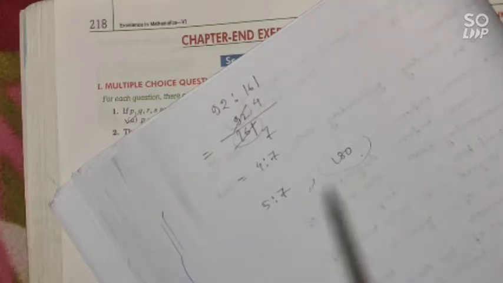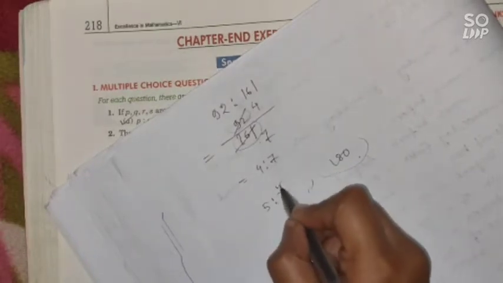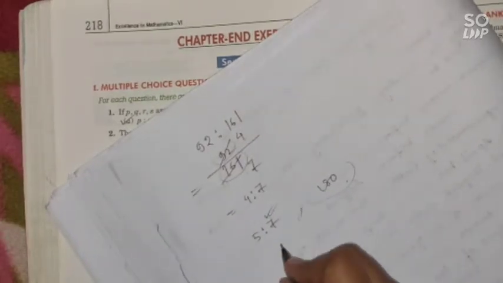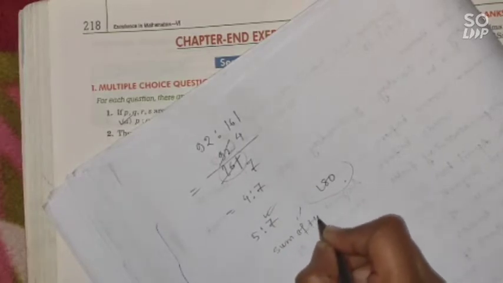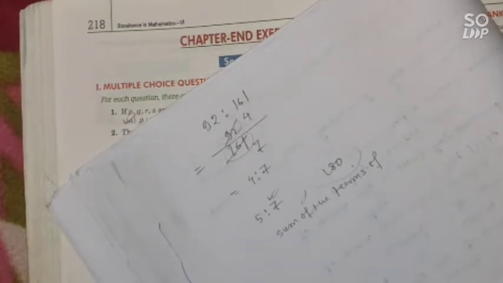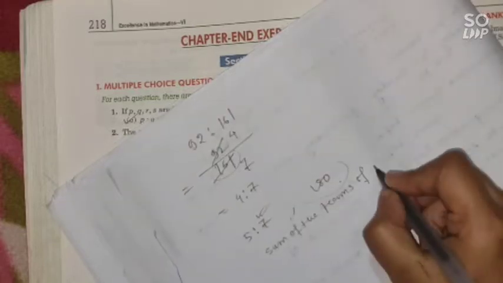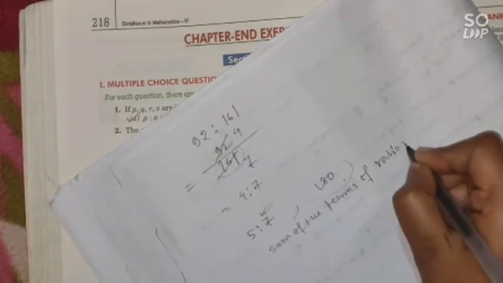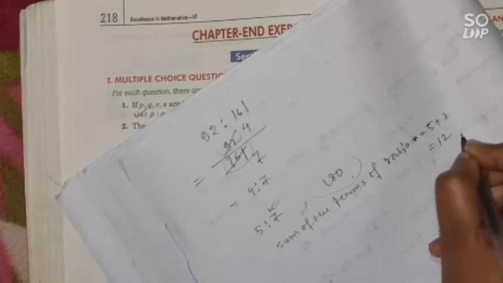Here the larger number will be the second number. First of all, you have to find the sum of the terms of the ratio. You have learned how to divide any quantity in a given ratio. The sum of the terms of the ratio will be 5 plus 7, that is 12.